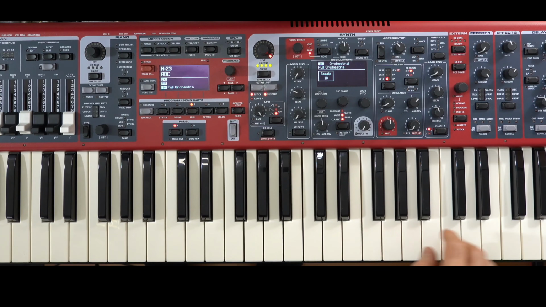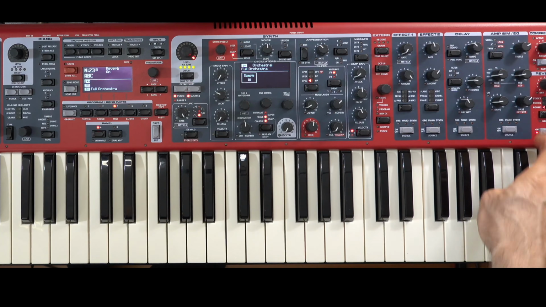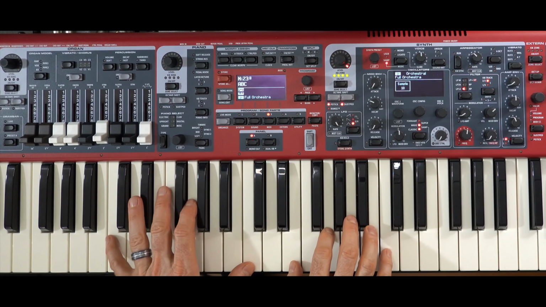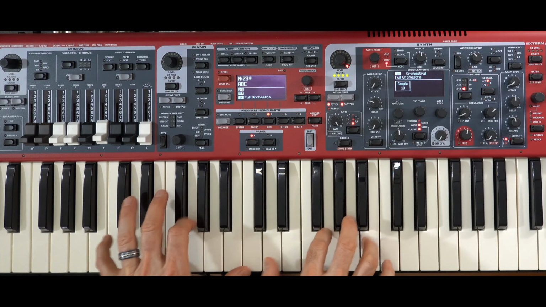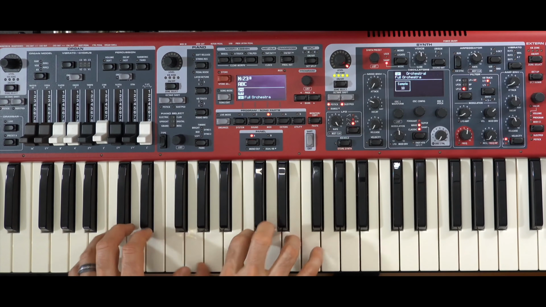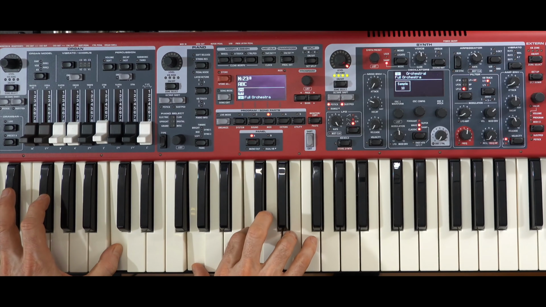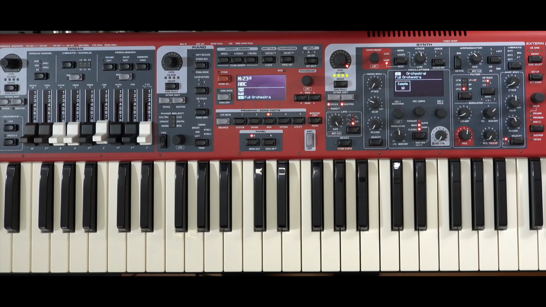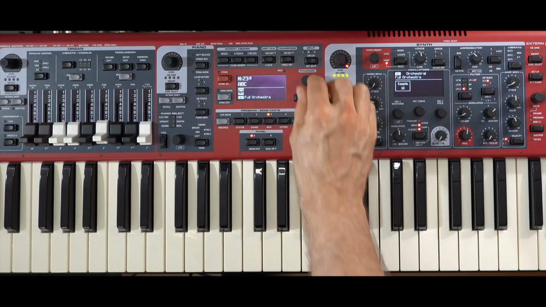Some other things you might want to do to embellish this is to put on the reverb. You may not see this fully on camera, but that can add quite a bit. And of course, you can mix and mingle with other aspects of the board to play along with that.